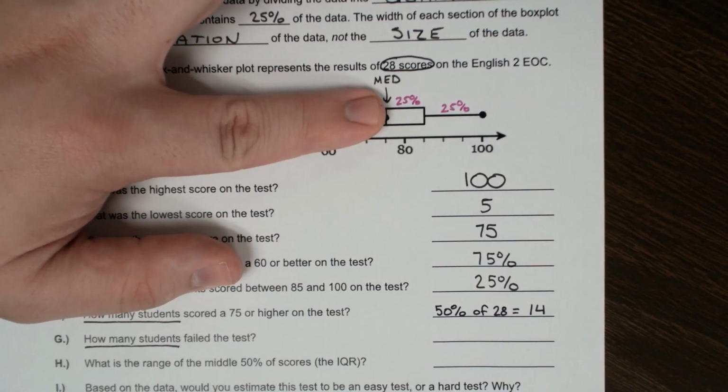And that should make sense because the definition of a median is the point where half the scores are higher and half the scores are lower. Sound okay?